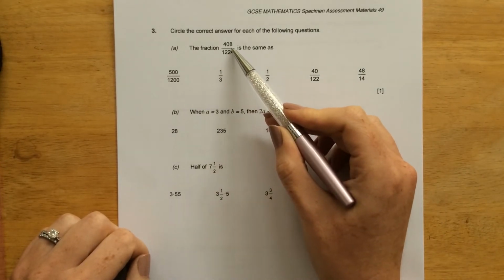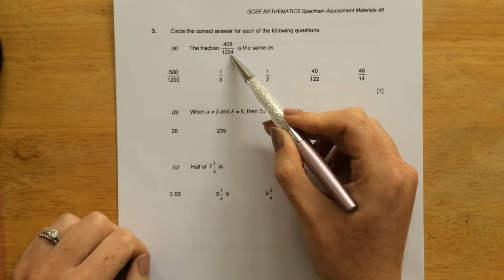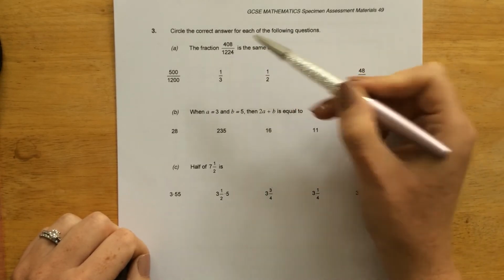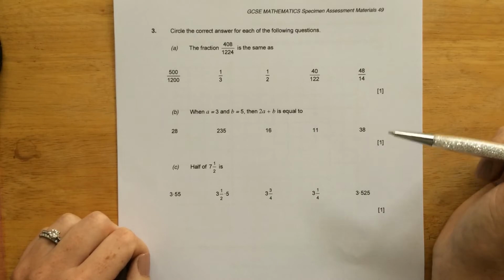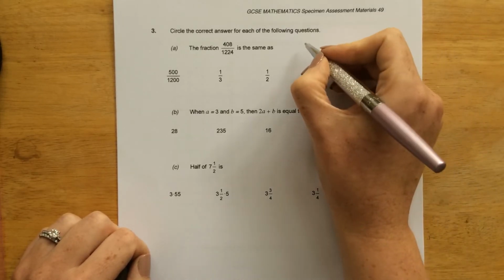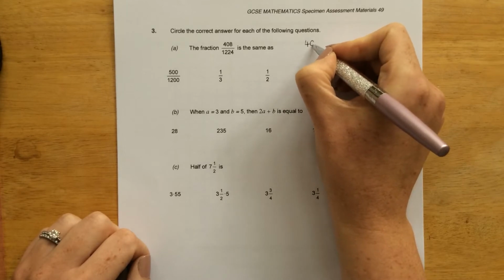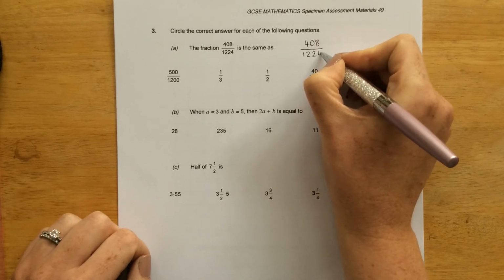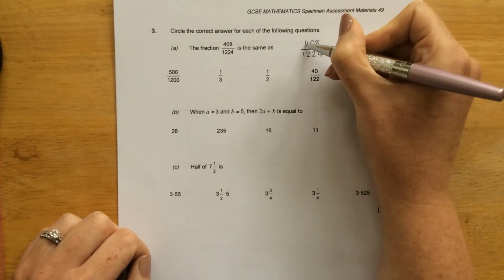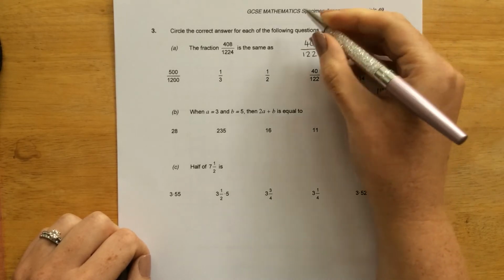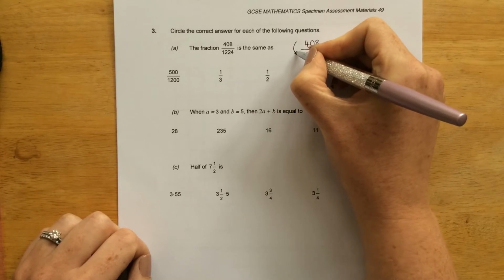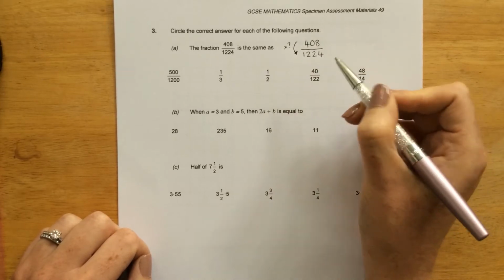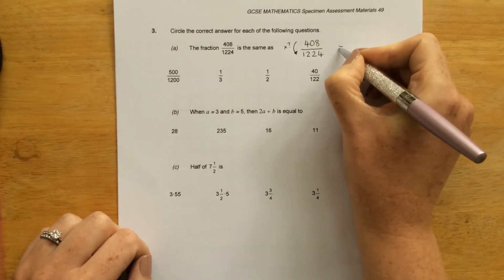So the fraction 408 over 1224 is the same as what? One of these fractions must be exactly the same as this. So we're talking about equivalent fractions now, which means the same. So when we do that, we're saying that 408 over 1224. So we need to think, what have I got to times 408 by to get 1224? 408 times what gives me this? There must be a fraction in these options here that will be the same.